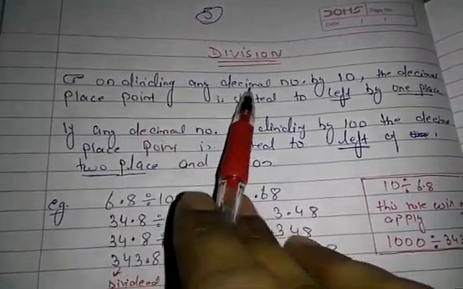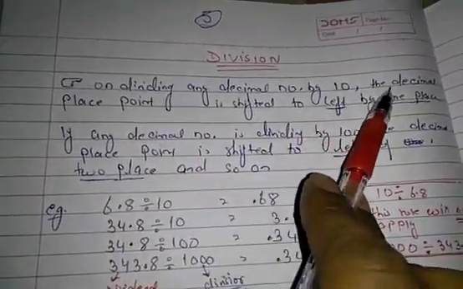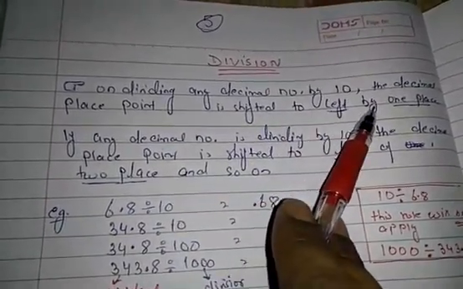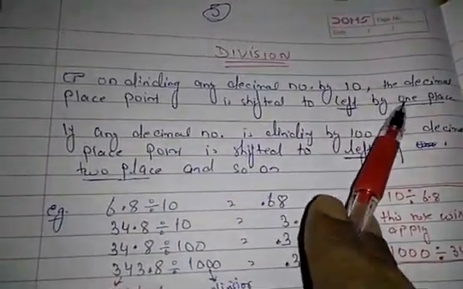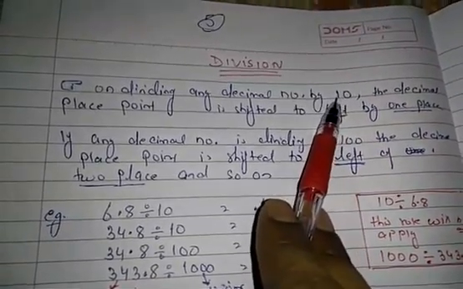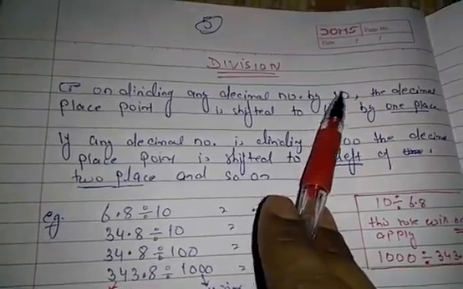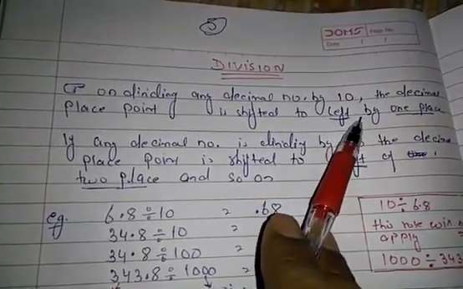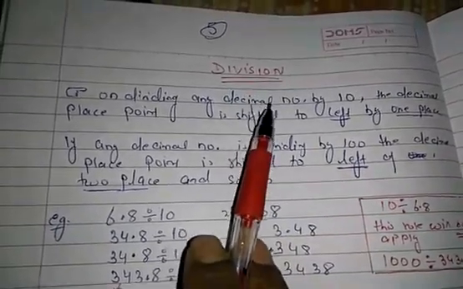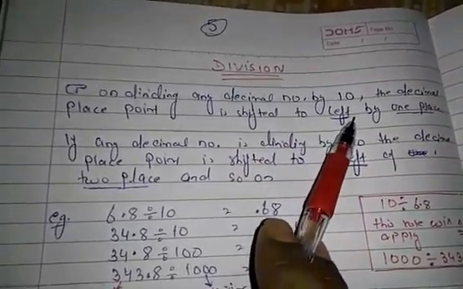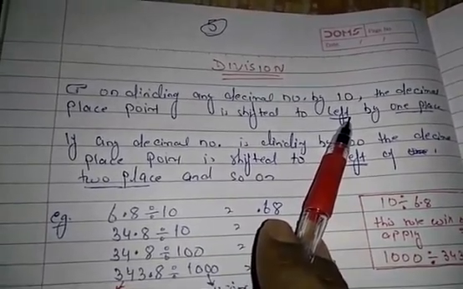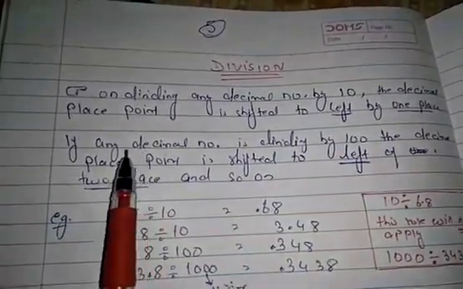On dividing any decimal number by 10, the decimal point is shifted towards the left by one place, because here 1 is followed by only one zero. So in division the decimal point is shifted towards the left, but in multiplication the decimal point is shifted towards the right.